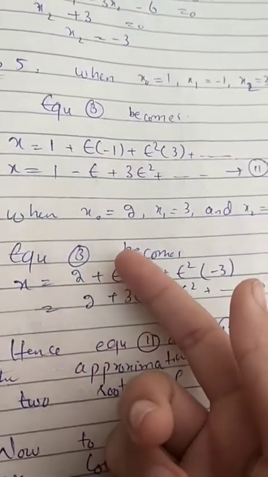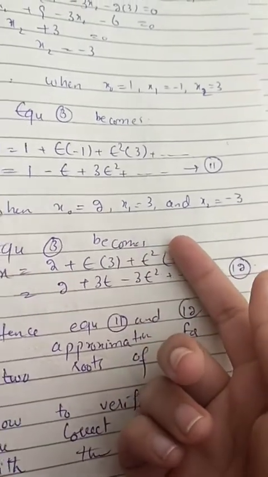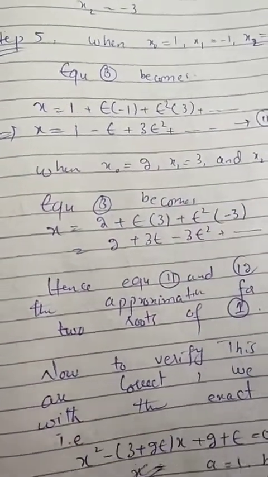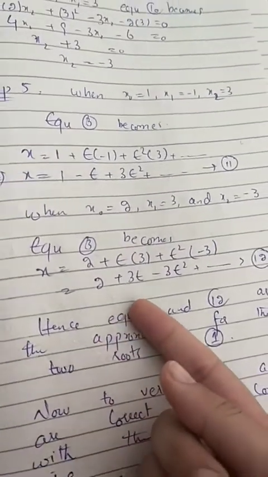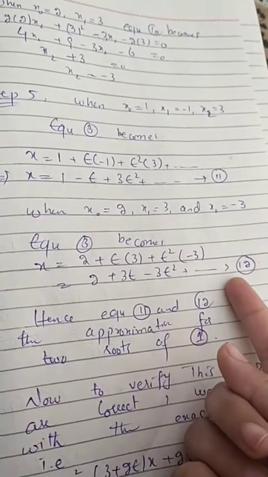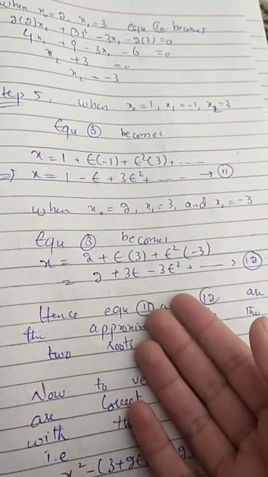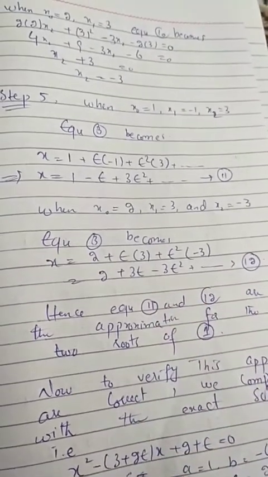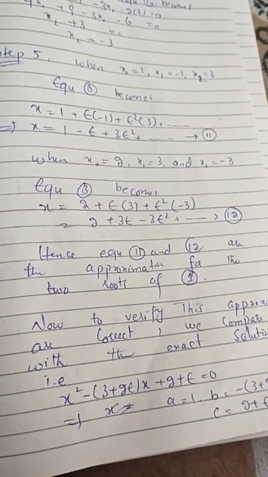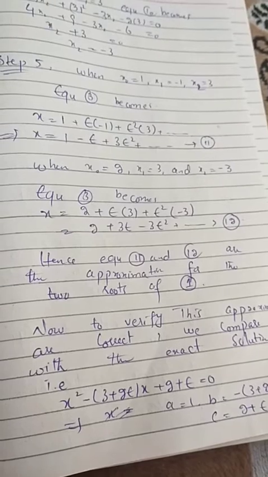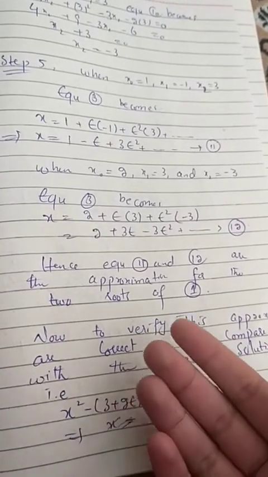When x naught equals 2, x1 equals 3, and x2 equals minus 3, equation 3 becomes, after simplification, a series which is equation 12: 2 plus 3 epsilon minus 3 epsilon squared plus, and so on. Hence equations 11 and 12 are the approximations for the two roots of equation 1.